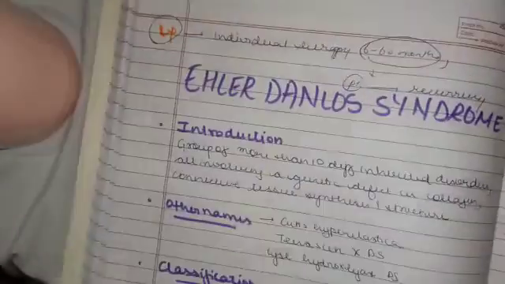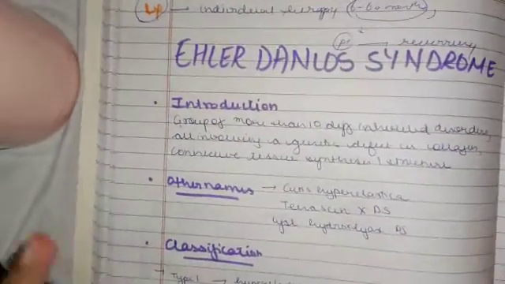All right, so this basically completes our Ehlers-Danlos syndrome, or the rubber man, cutis hyperelastica. You just need to remember all of these names.